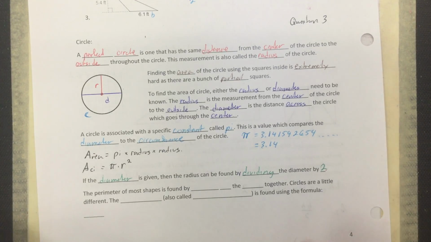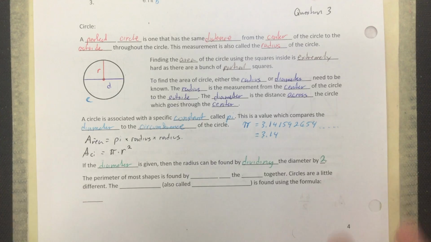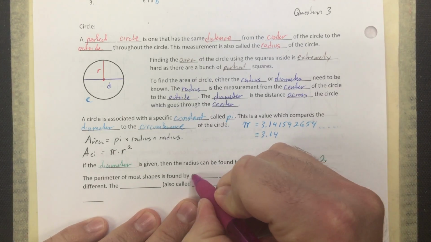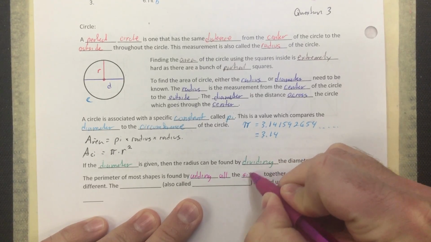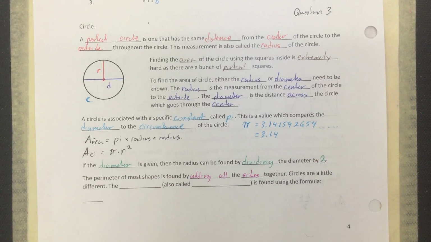Now, one other little note about a circle, which is a little different than other shapes, is that the perimeter, which is the distance all the way around, can be found on any shape. We can count up the perimeter and figure out what that distance is. On most other shapes, it's found by adding all the sides together. On a square, we'd add up all 4 sides. On a rectangle, all 4 sides. On a triangle, all 3 sides. Circles are a little different.